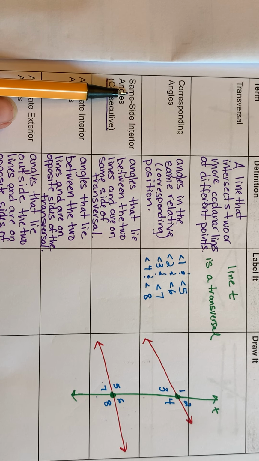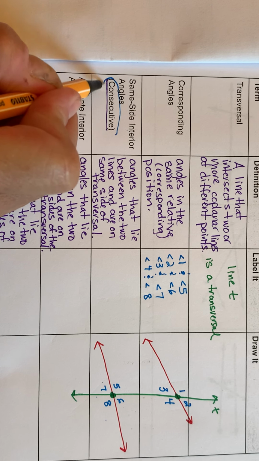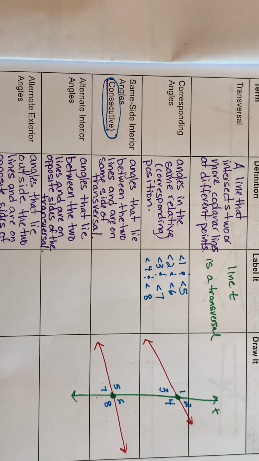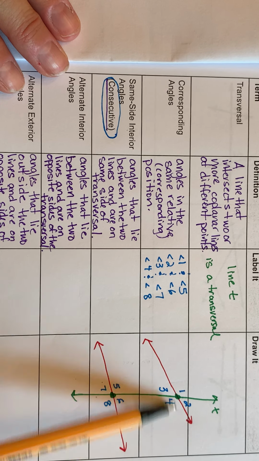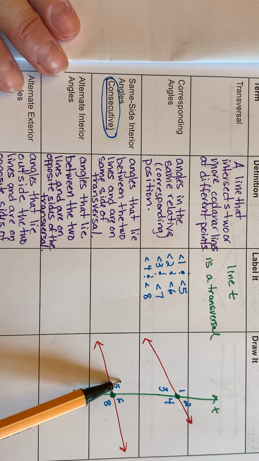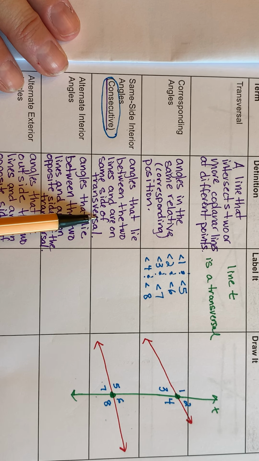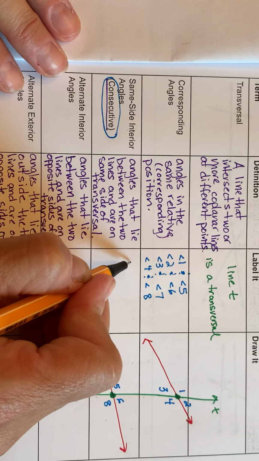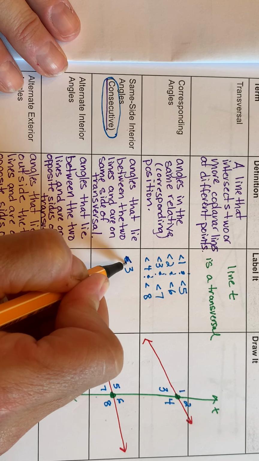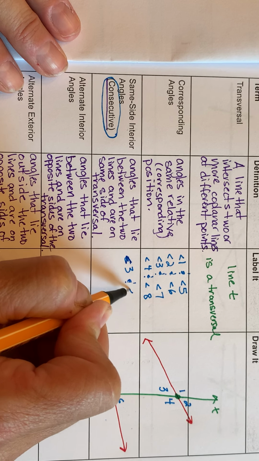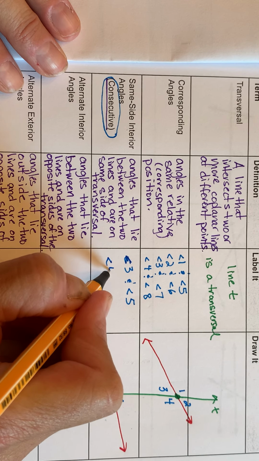Some books refer to these types as same side interior. I often use the word consecutive, but they mean the same thing. Angles have to lie in between the two lines. So the angles that are in between the two lines are 3, 4, 5, and 6, and they have to be on the same side of the transversal. So for example, angle 3 and angle 5, or on the other side, 4 and 6.